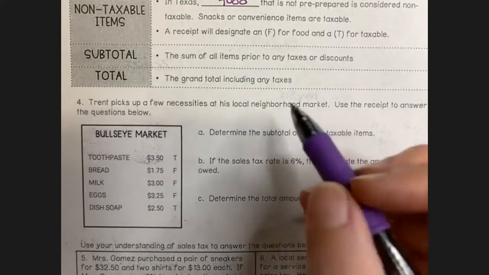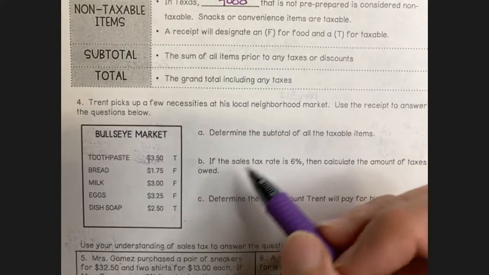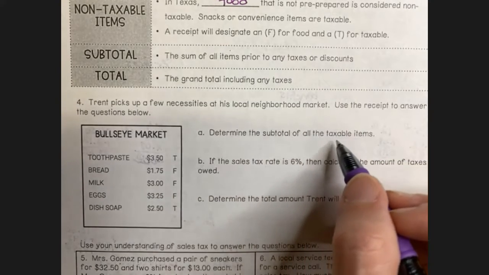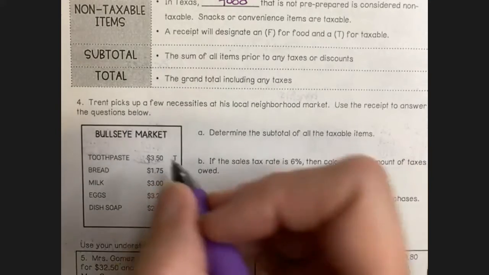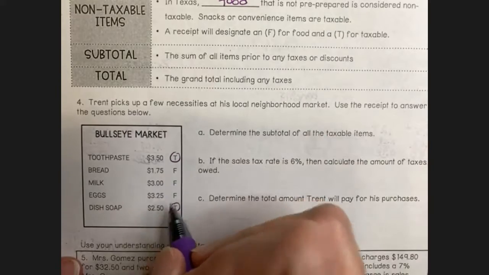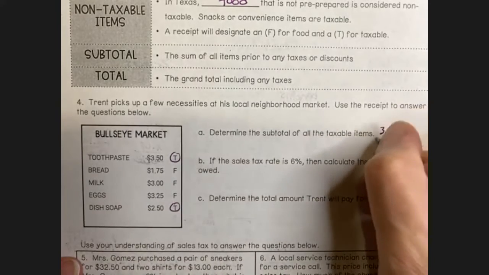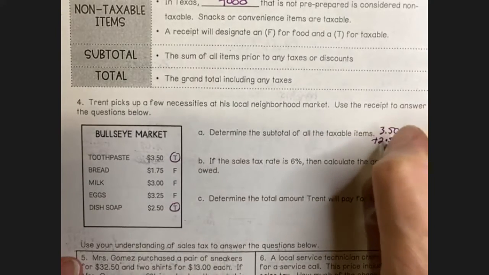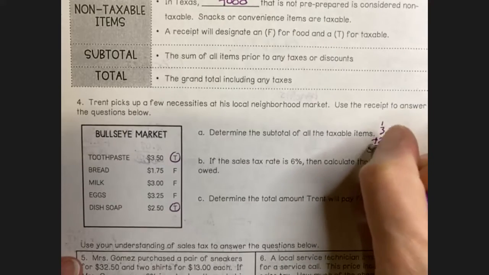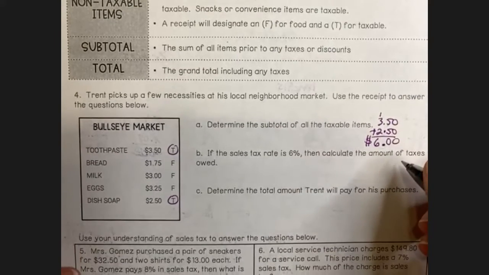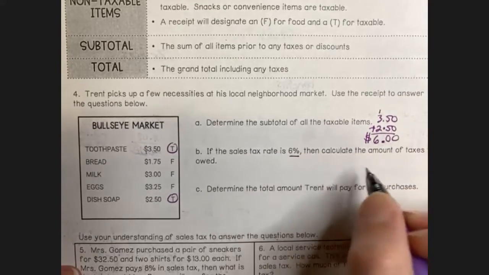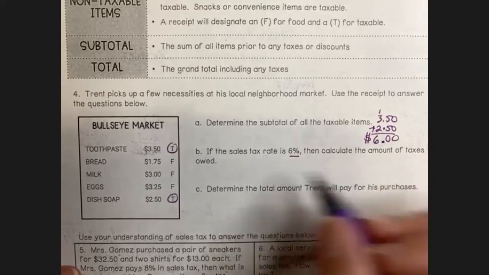So Trent picks up a few necessities at a local neighborhood market and uses the receipt to answer the questions below. Determine the subtotal of all the taxable items. So back to taxables, that's all your T's. So you add the $3.50 plus the $2.50 for a grand total of $6. So $6 I can be taxed on of this money. The sales tax rate is 6%. Well, that's pretty low.